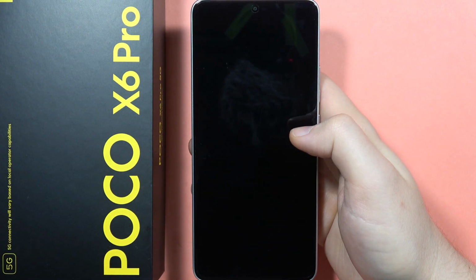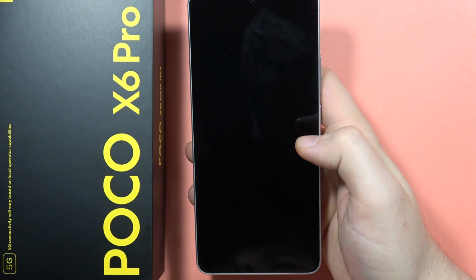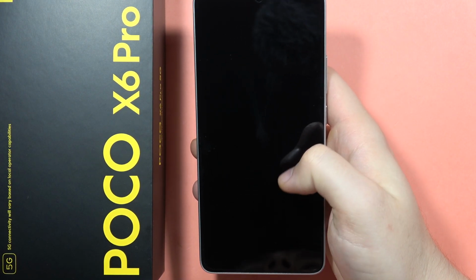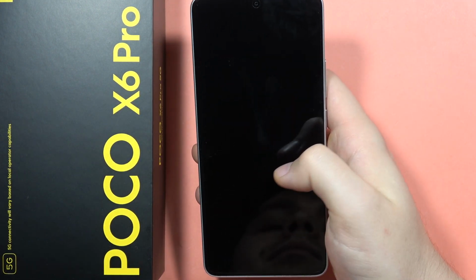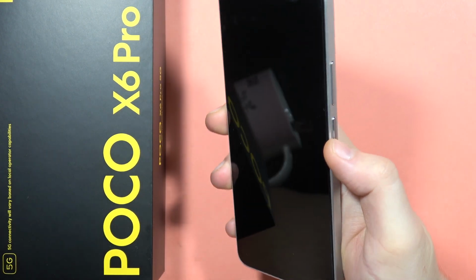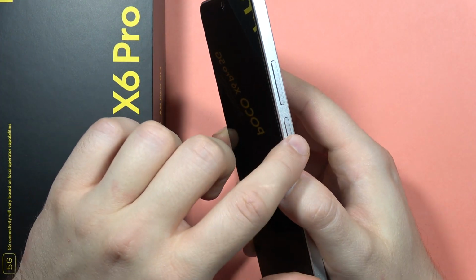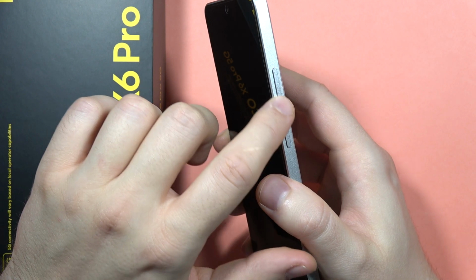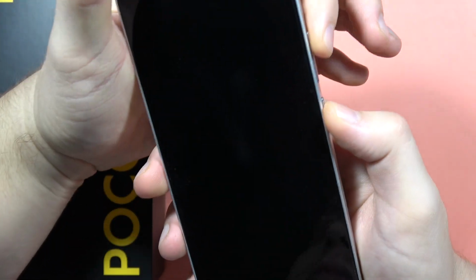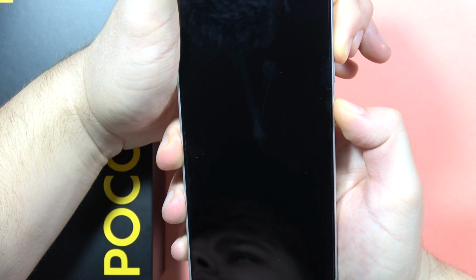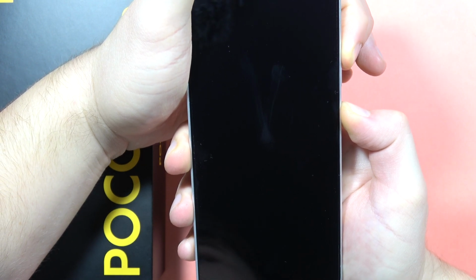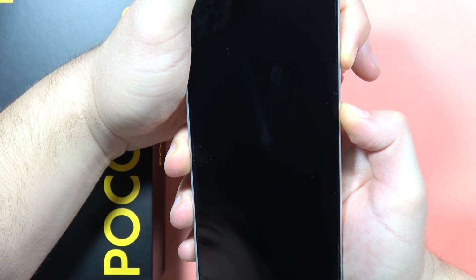Now on your smartphone with the HyperOS, you will have to wait until your screen turns off, like in my case. And now you will have to use the two-button combination. You will have to click and hold the power button and the volume up button together. So let's do this. And keep holding both buttons until the Poco logo pops up on the screen, or the Xiaomi logo pops up on the screen.